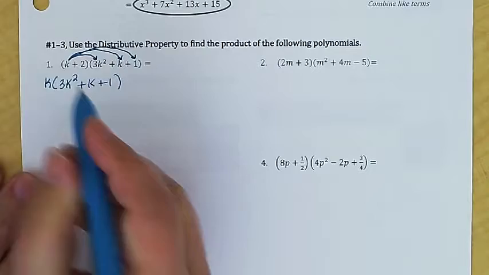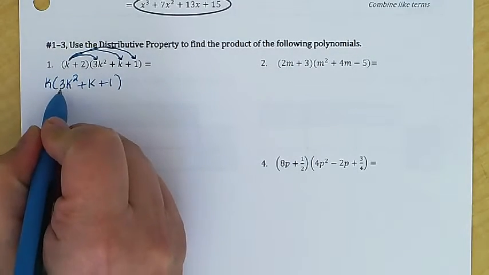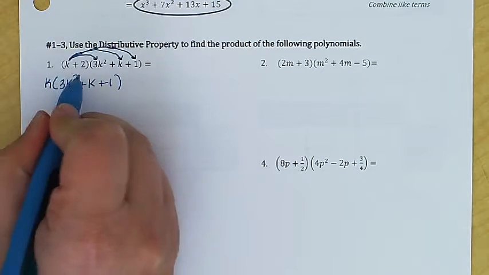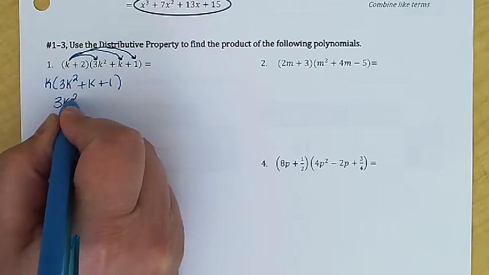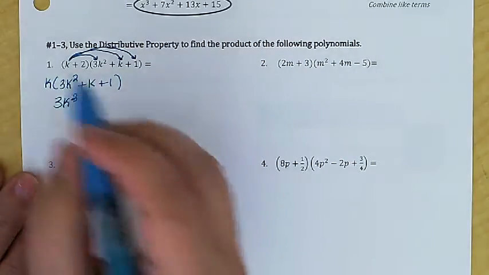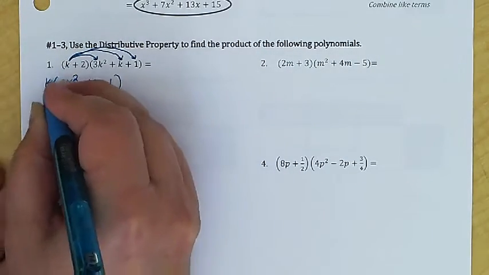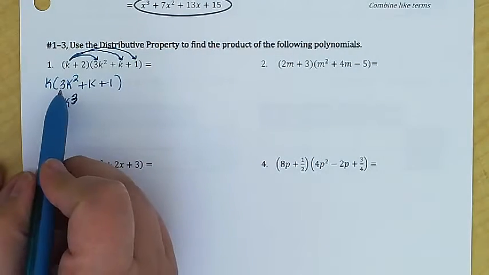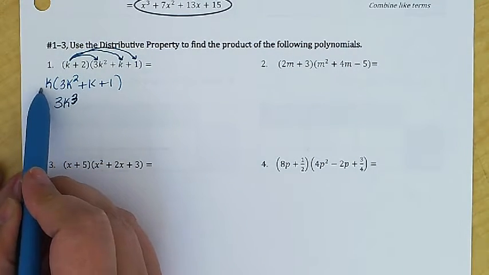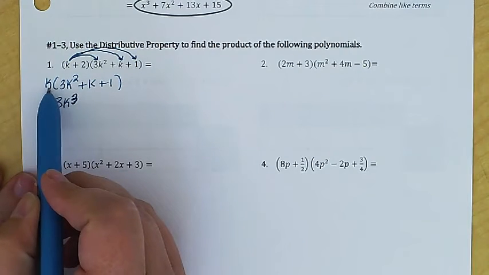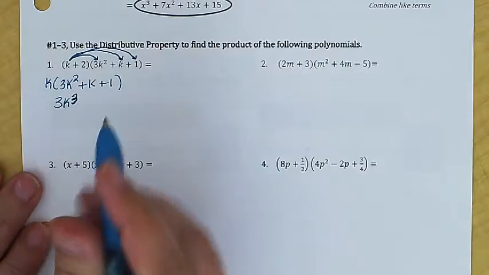Then as I distribute that, I would do k times the 3k squared. Now when we're multiplying like bases, we add those powers. We learned that last semester, and we're reviewing that now. So if I already had k squared and I'm multiplying by an additional k, it is now going to be 3k to the third. Sometimes it helps to do this separately. Do your coefficients: 1 times 3 is 3, and then do your powers. k times k squared, I'll add those exponents, and I'm going to get k to the third.